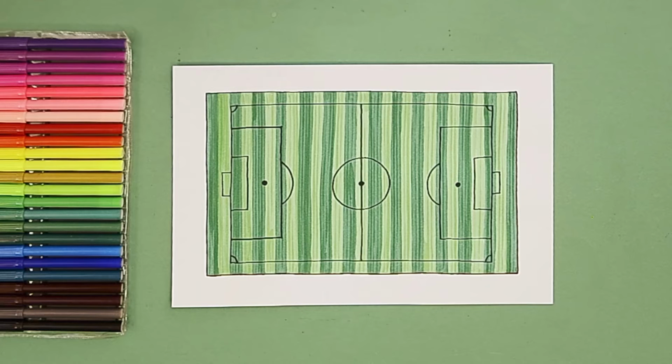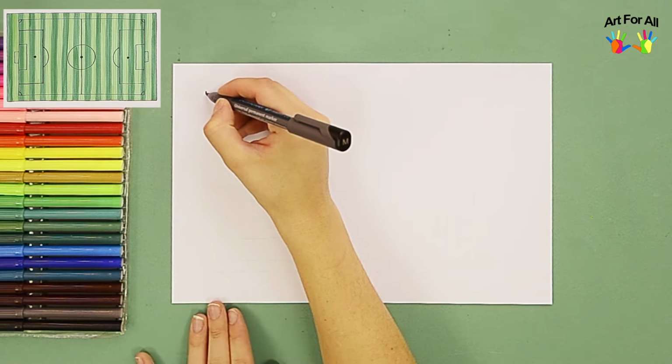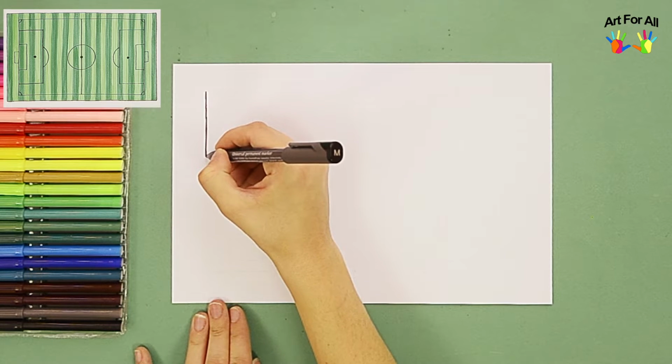Well, if you're familiar with football, then you know the word pitch. Well, the pitch is where you play the game. It's the ground and the pattern for the game. The soccer field or football field. We're going to draw one today.